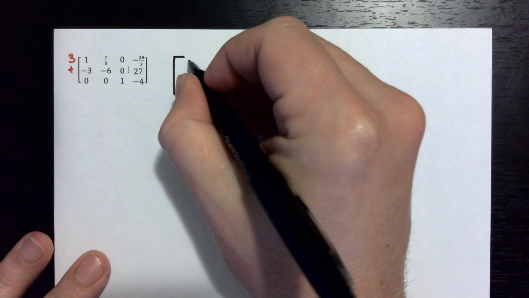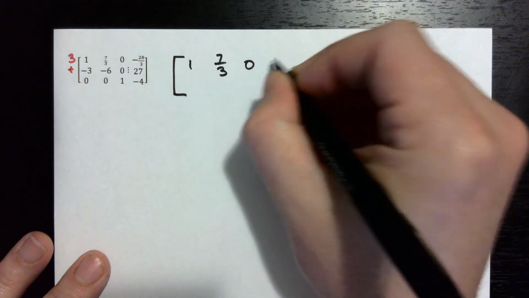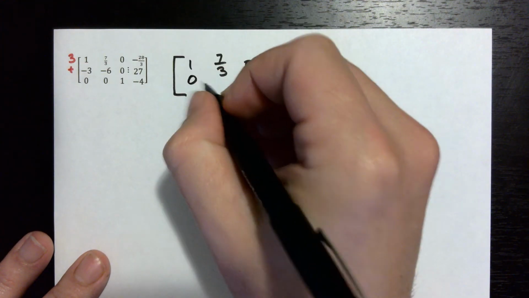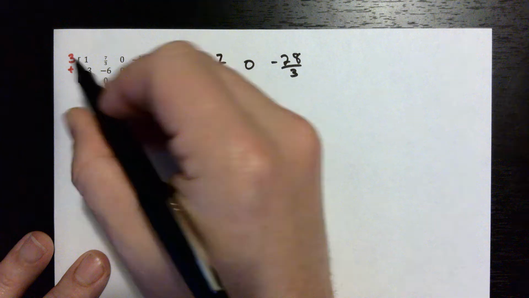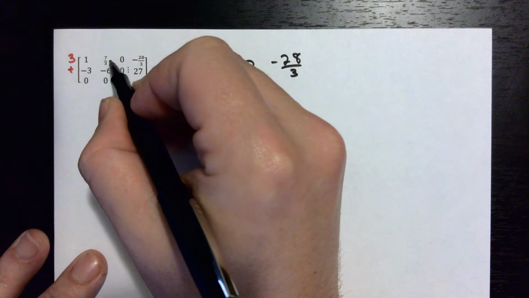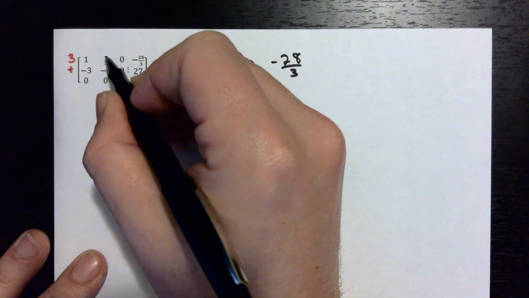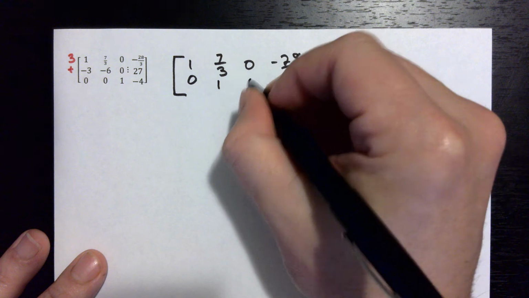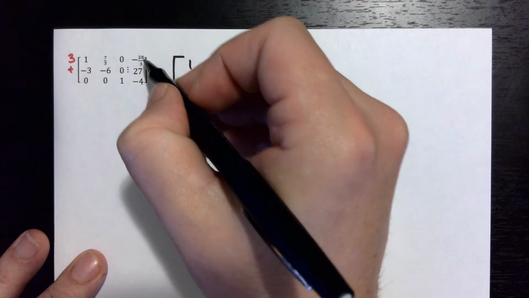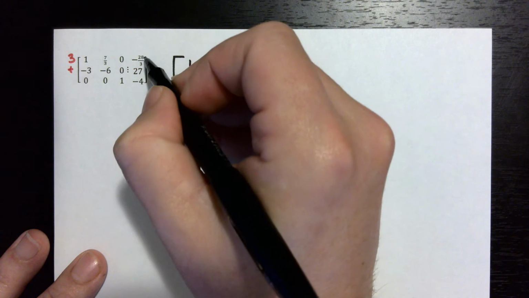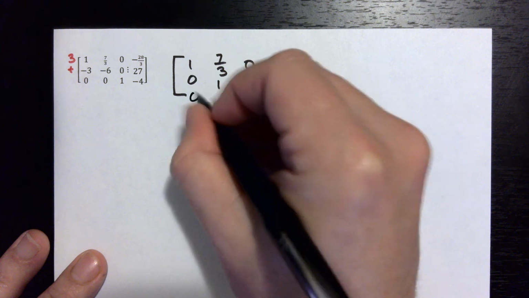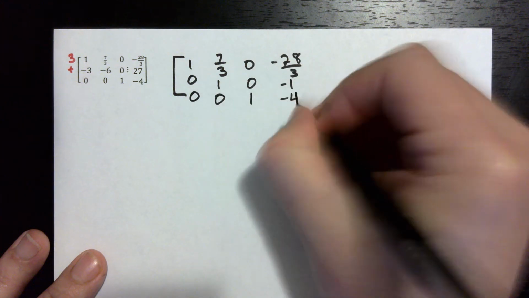Okay, so the top stays the same. It would be 1, 7 over 3, 0, and negative 28 over 3. And then this would become 0, because 3 times 1 is 3, minus 3 is 0. 3 times this is 7, because the 3's cancel out, so 7 minus 6 is 1. 3 times 0 is 0, so the second one doesn't change at all. And then 3 times negative 28 over 3, the 3 cancels, that becomes a negative 28. And negative 28 plus 27 is negative 1. Okay, and then the last one is 0, 0, 1, negative 4.